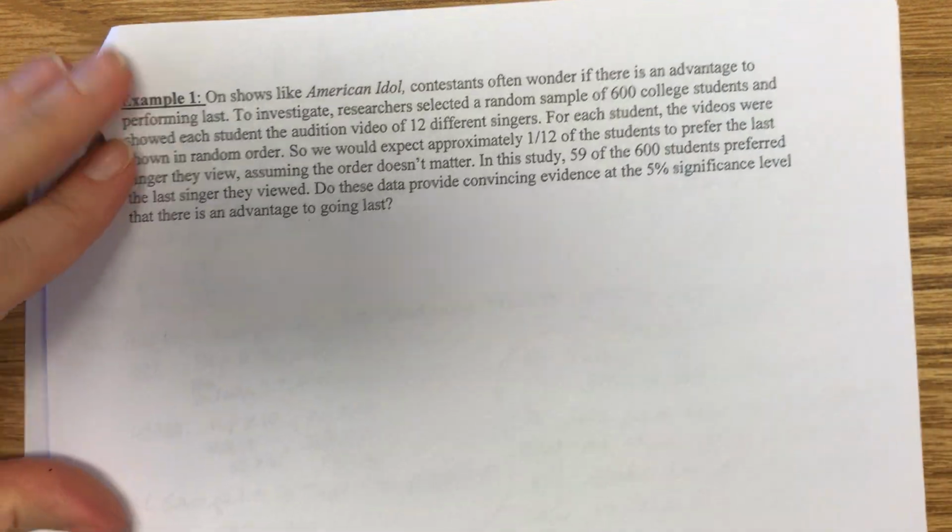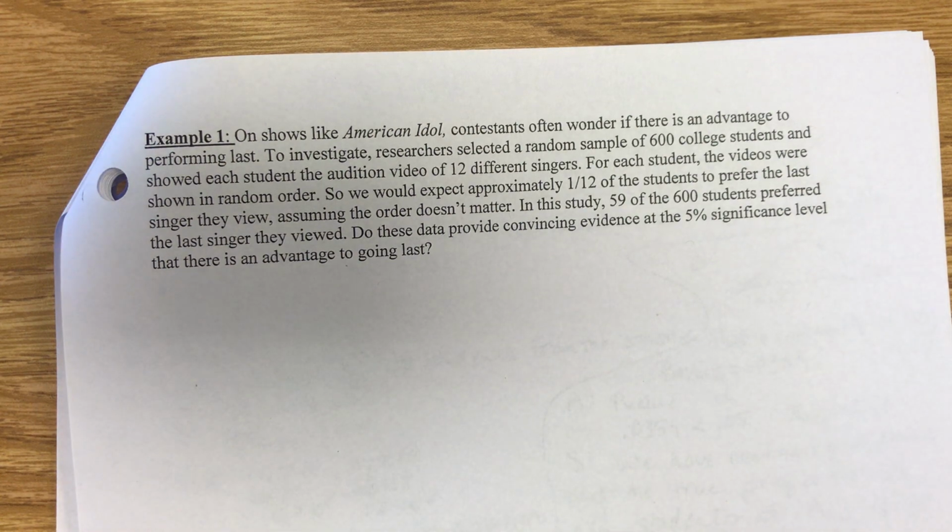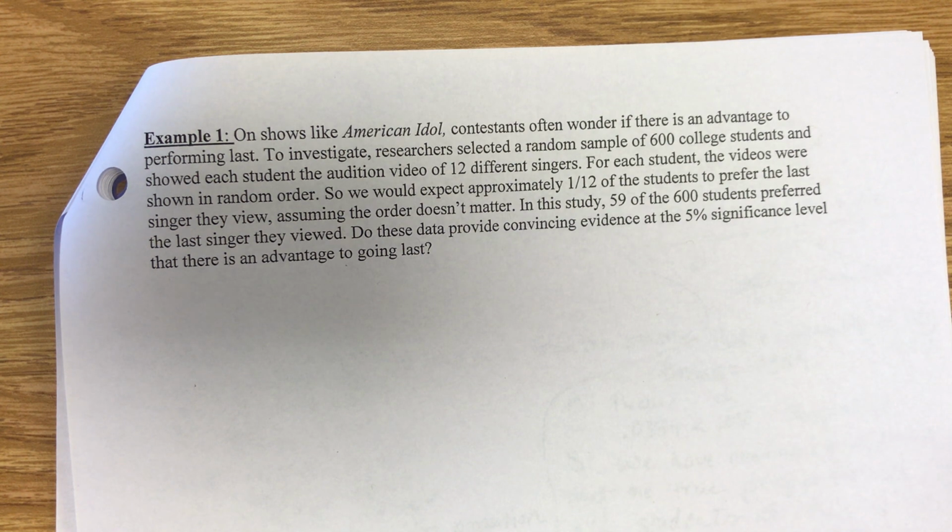So if we take a look at this first problem: on shows like American Idol, contestants often wonder if there's an advantage to performing last. To investigate, researchers selected a random sample of 600 college students and showed each student the audition video of 12 different singers. For each student, the videos were shown in random order. So we would expect approximately 1/12 of the students to prefer the last singer they view, assuming the order didn't matter. In this study, 59 of the 600 students preferred the last singer they viewed. Do these data provide convincing evidence at the 5% significance level that there is an advantage to going last?